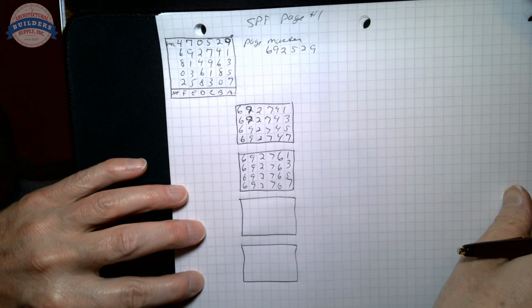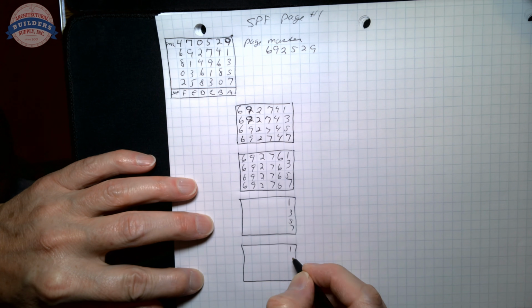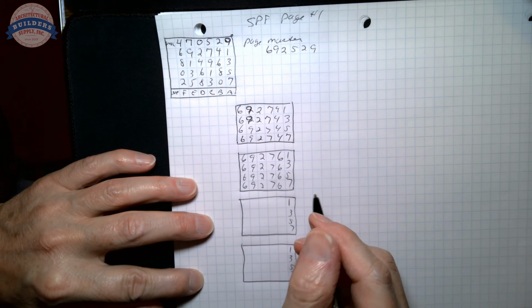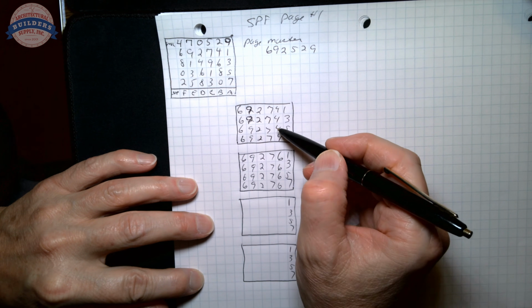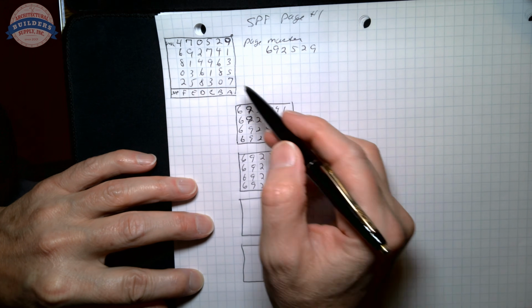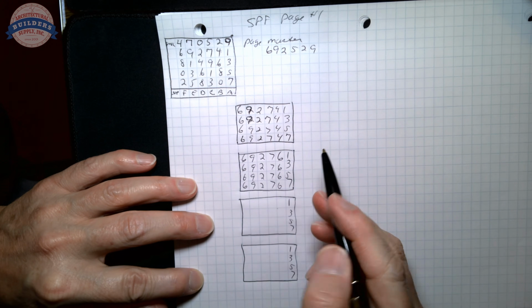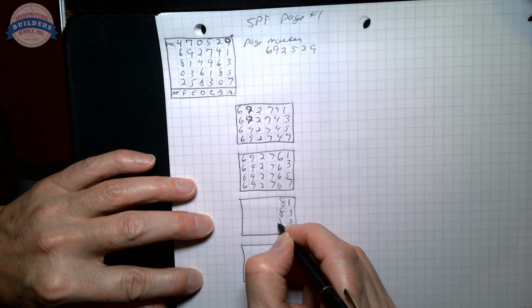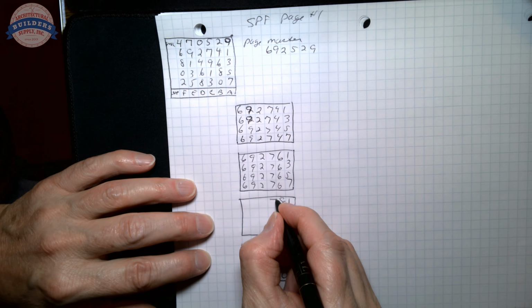What's the pattern so far? 1, 3, 5, 7. Let's just fill those in. We know that we're rotating this column every 4. So it's going to be 4, 4, 6, 8, 0. 8, 8, 8, 8, 0, 0, 0, 0. I'm going to fill in the rest.